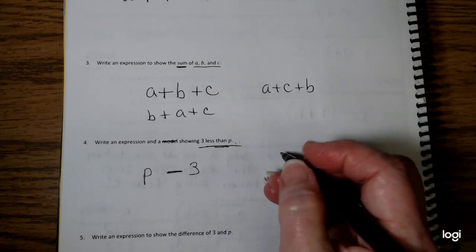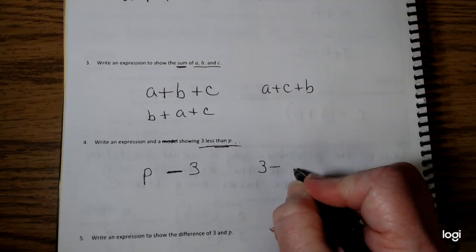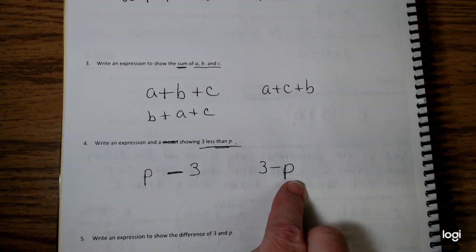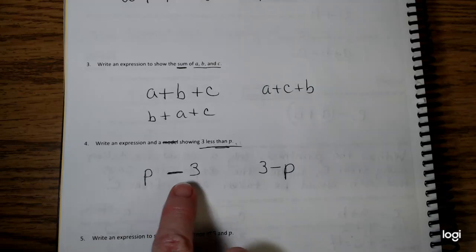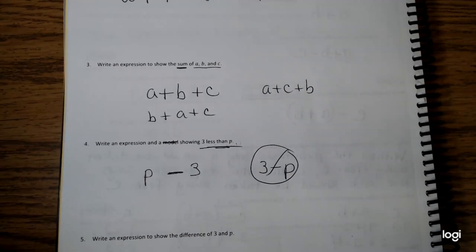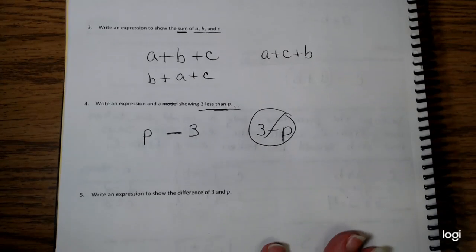A lot of times people want to do this, but this would be 3 subtract P, or P is less than 3. These two would not give me the same answer, and so that one would be incorrect. Okay, let's move down to number 5.